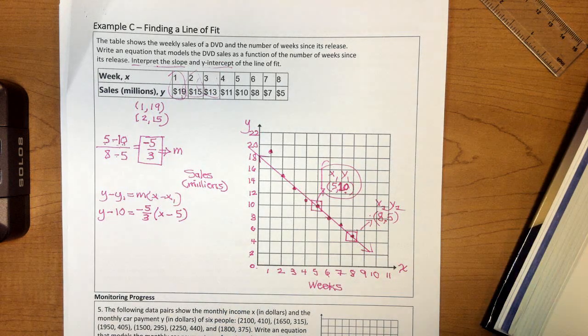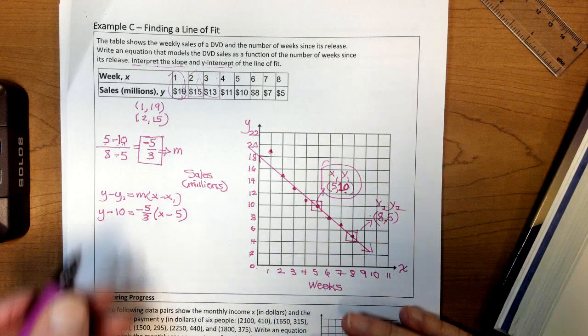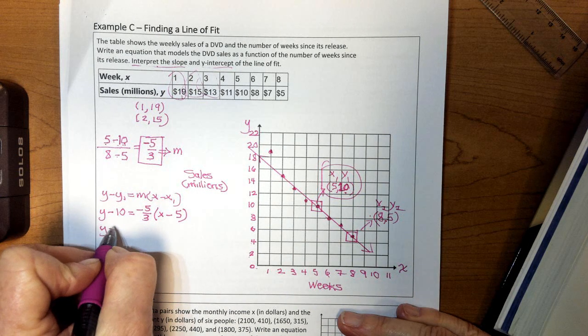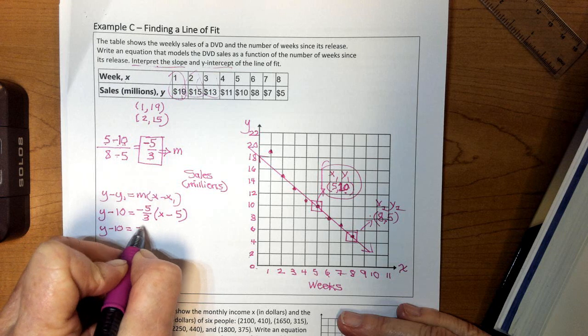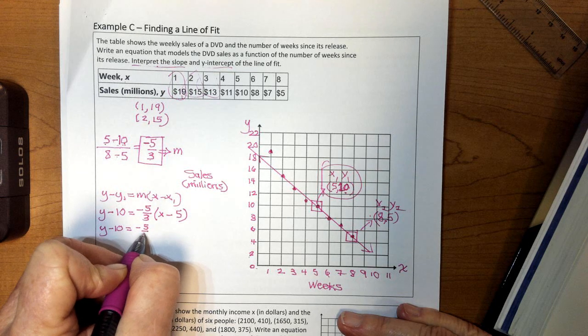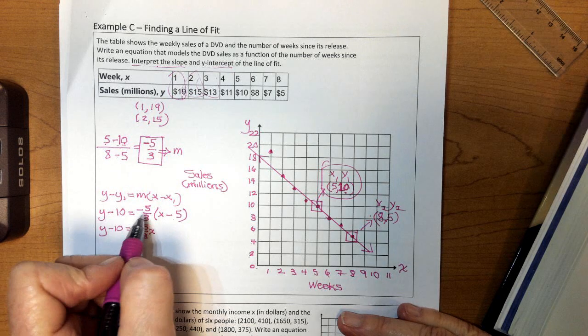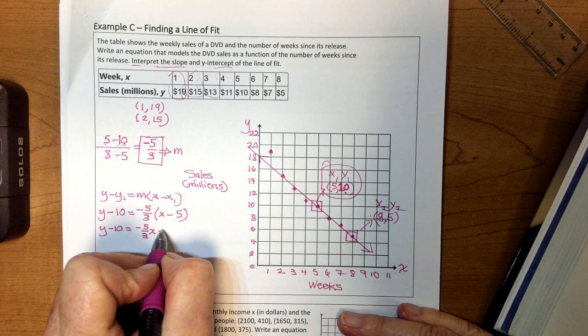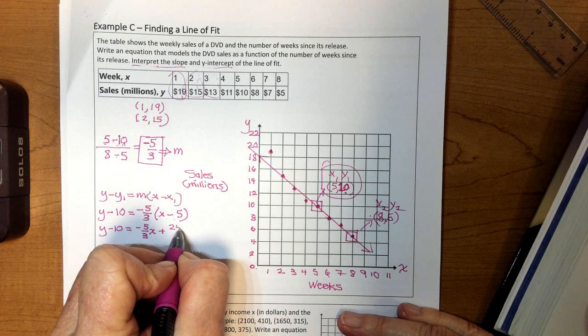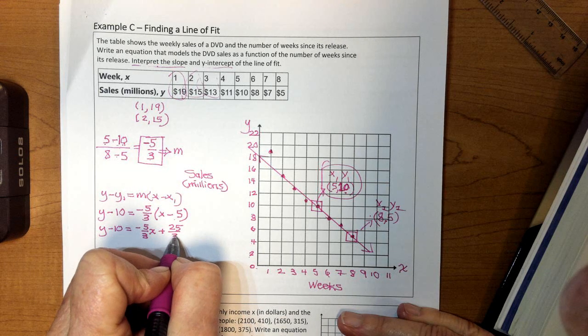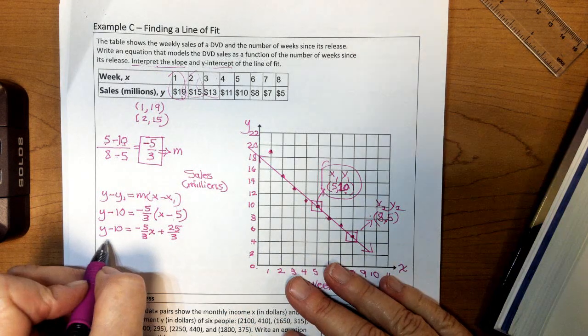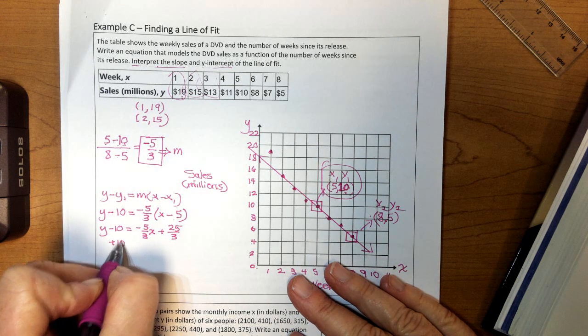So just like I did previously, I have to do some math. So y minus 10 is equal to negative 5 over 3 x. Now I'm going to multiply. Negative 5 times negative 5 is a positive 25 over 3. And now what do I have to do? I have to add 10 to both sides.